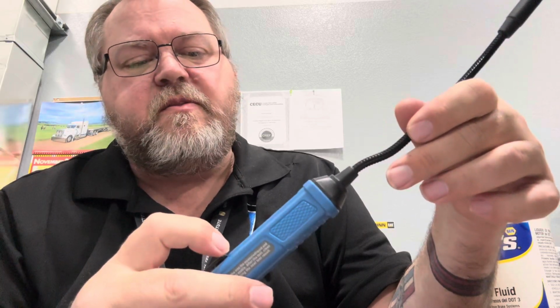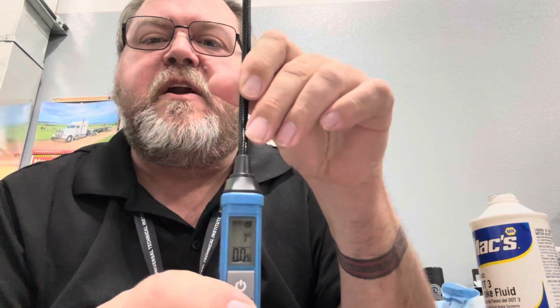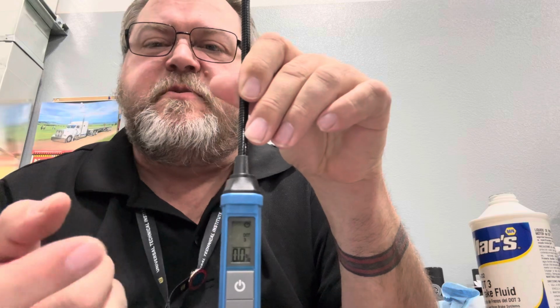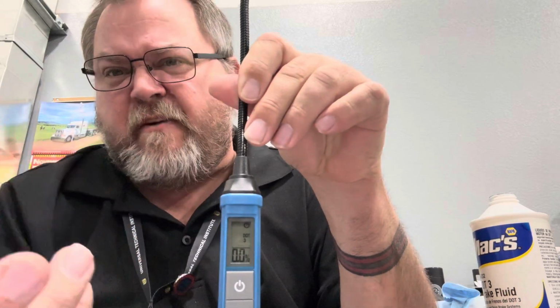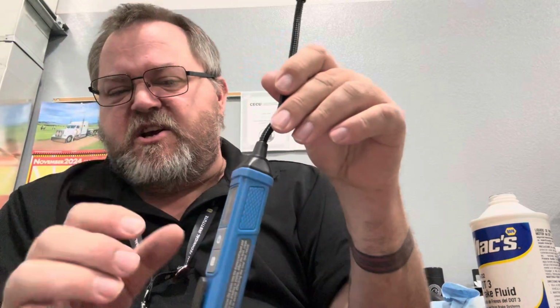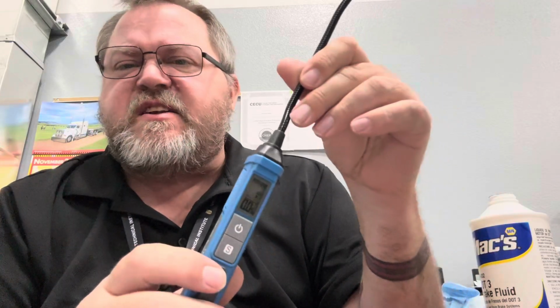You just turn it on, and once you turn it on, it has features for picking what kind of brake fluid you have. I know it's hard to see, but I can choose between .3, .4, .5. Right now I've got it selected for .3. This is a flexible tip, so I'm going to adjust this so that you guys can see the readout.